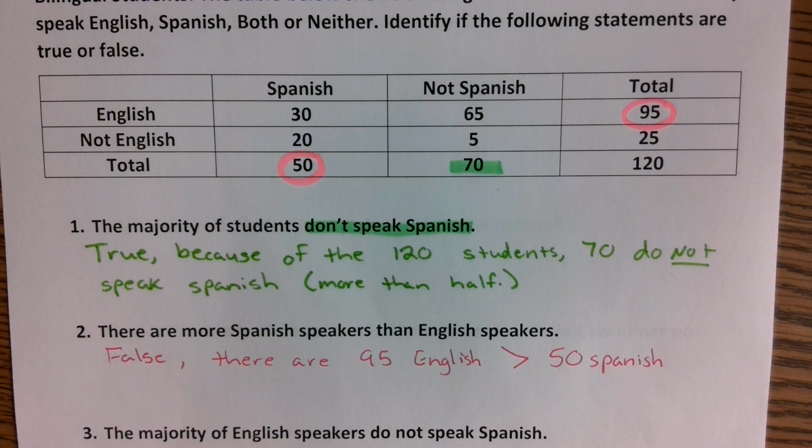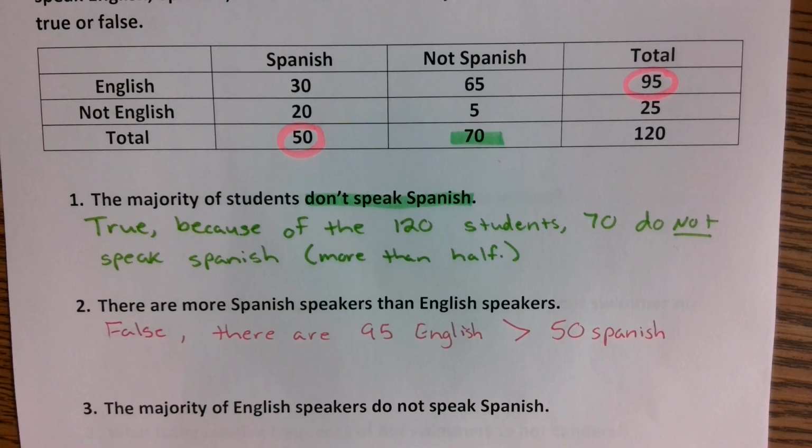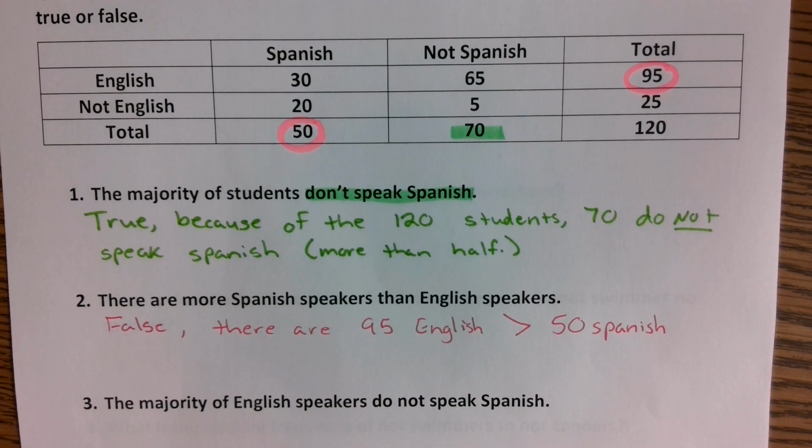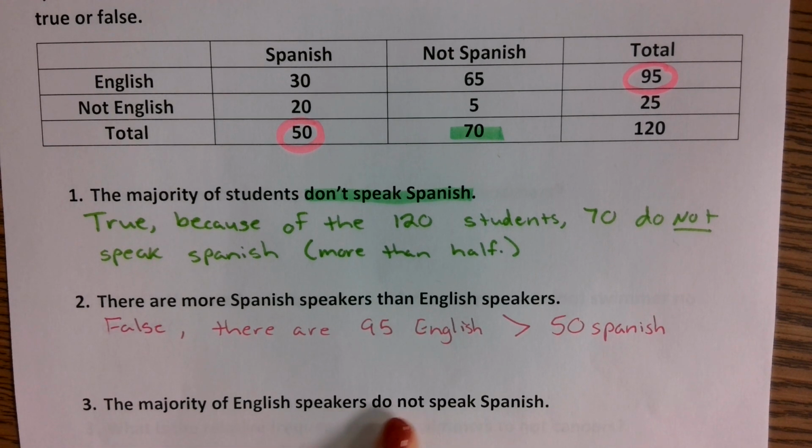Okay, I want you to try problem 3 on your own. Identify whether that is a true or false statement. The majority of English speakers do not speak Spanish. Identify if that's true or false. All right, the majority of English speakers do not speak Spanish. Is that true or false?